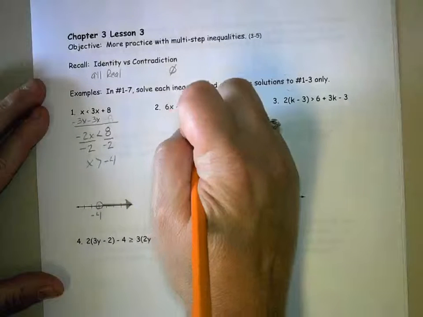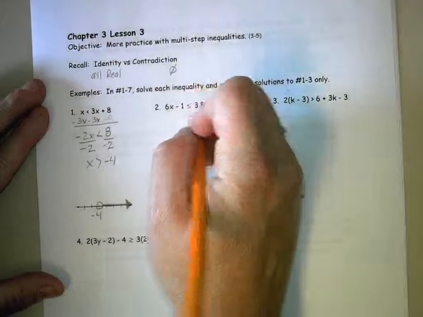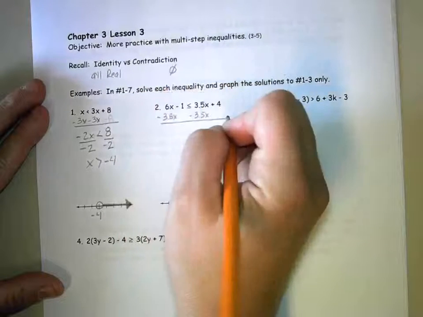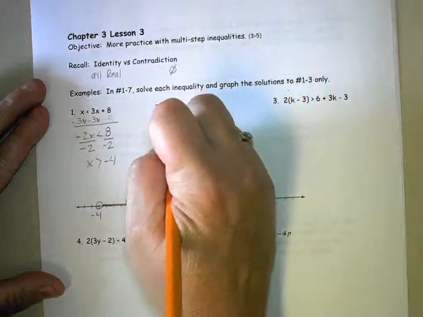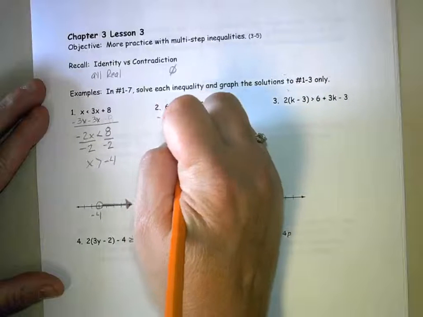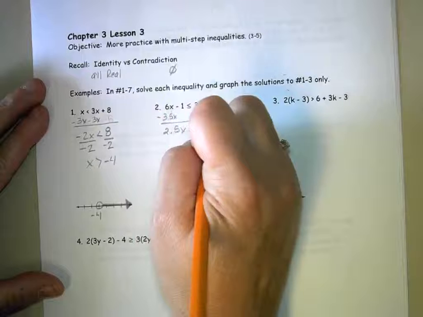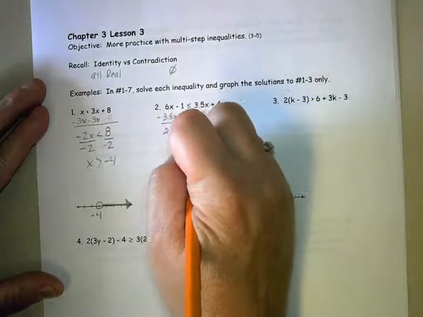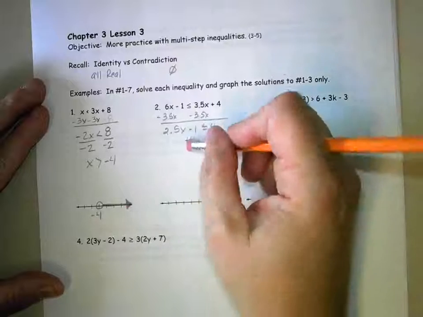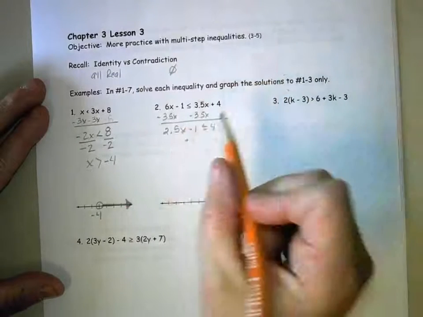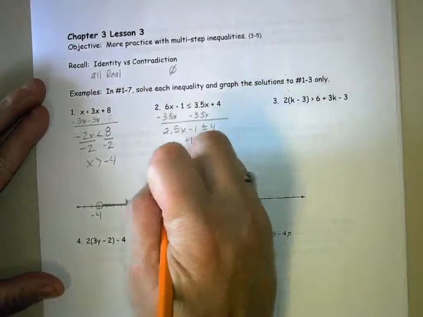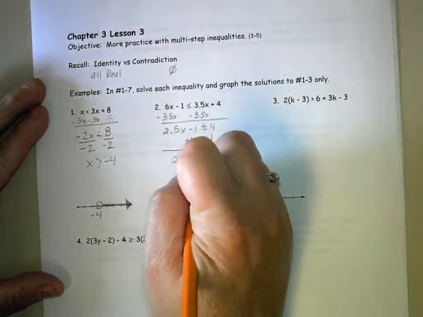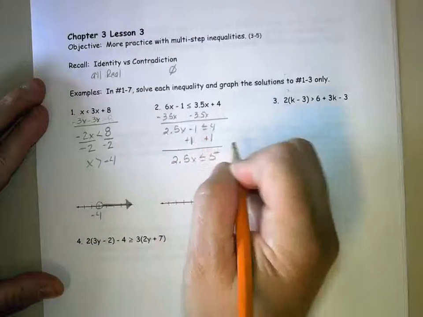Number 2, you subtract 3.5x from both sides, and that becomes 2.5x minus 1 is less than or equal to 4. From there, you add 1 to both sides, and you have 2.5x is less than or equal to 5.